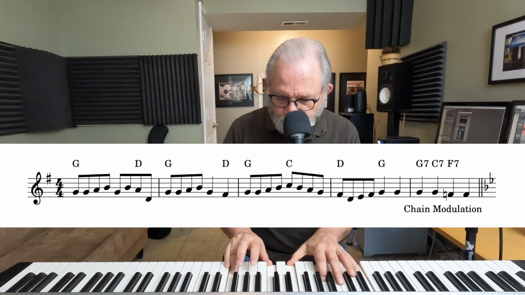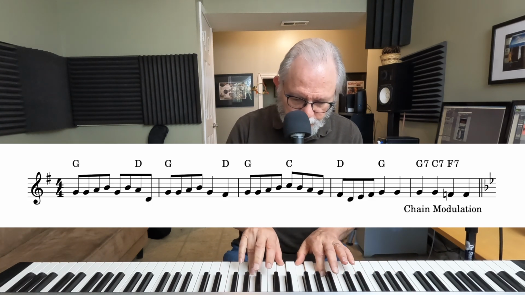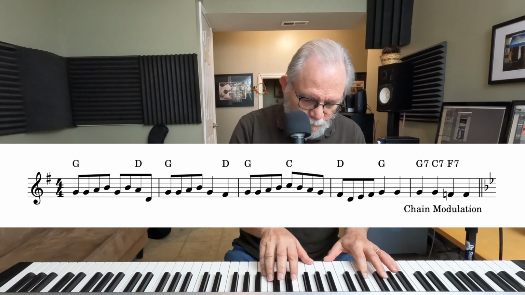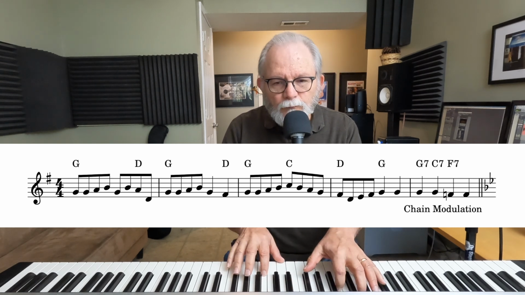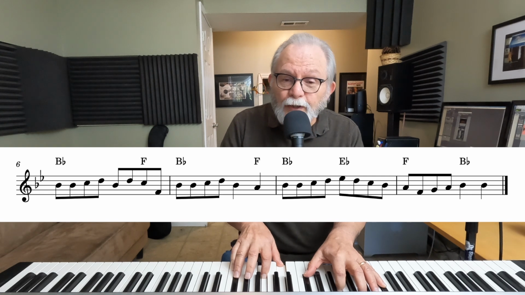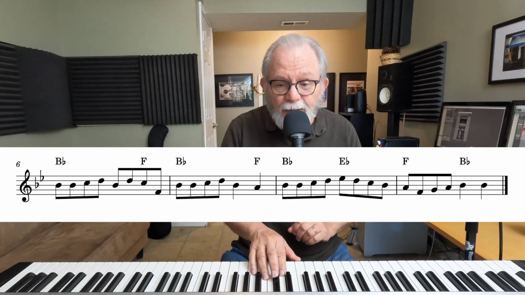Now, what about a chain modulation? So there I've modulated from the key of G to the key of B flat.